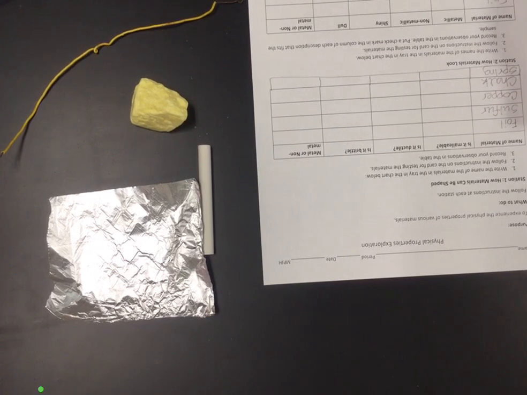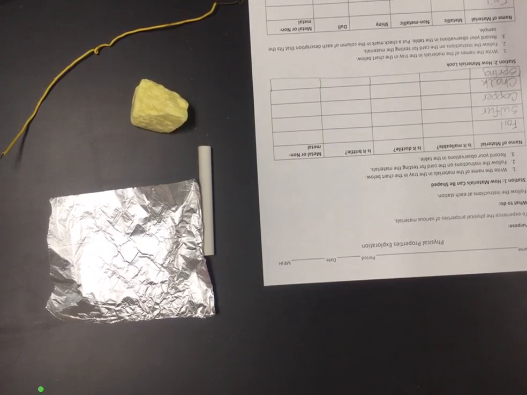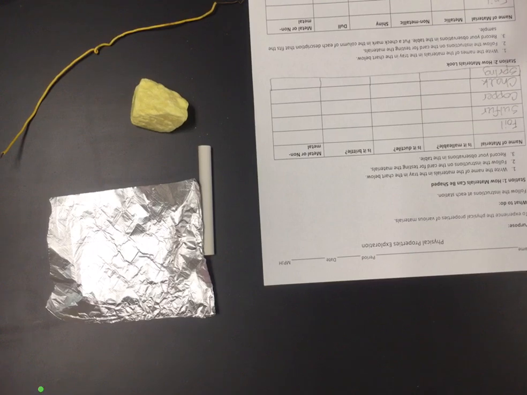So foil, sulfur, copper, chalk, and a spring. And the paper will be fixed for you. We're just doing this early, so we haven't put the fifth item on yet. And your copper might be either a penny or a wire.